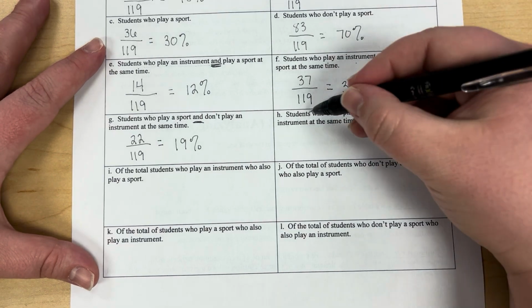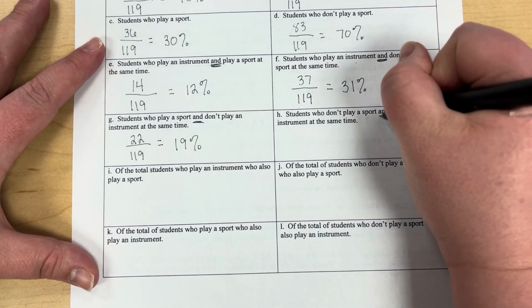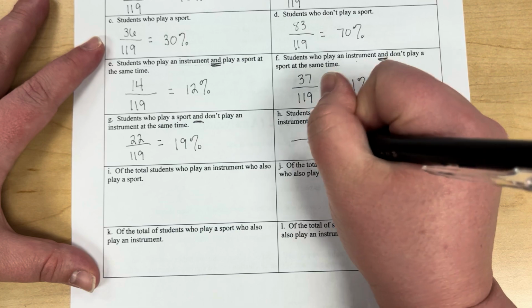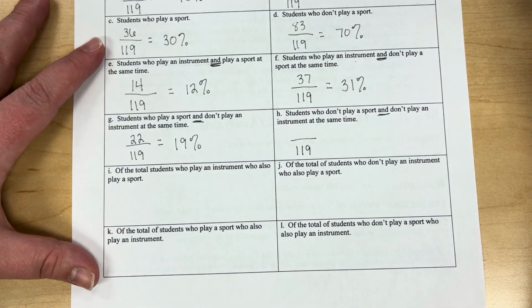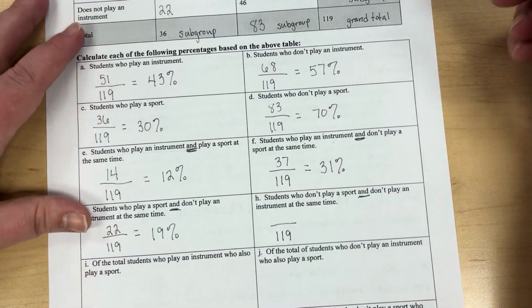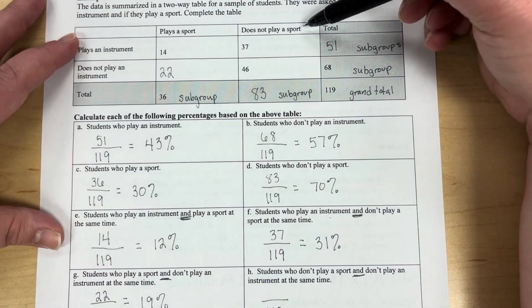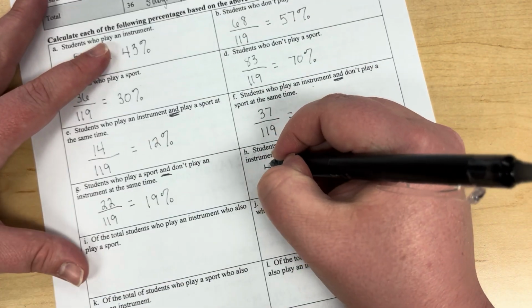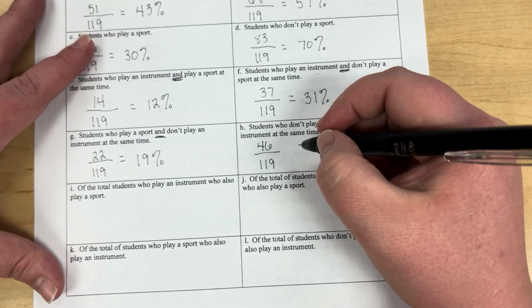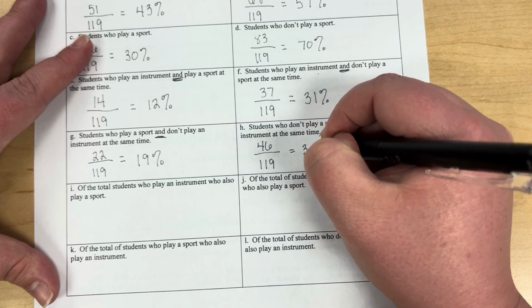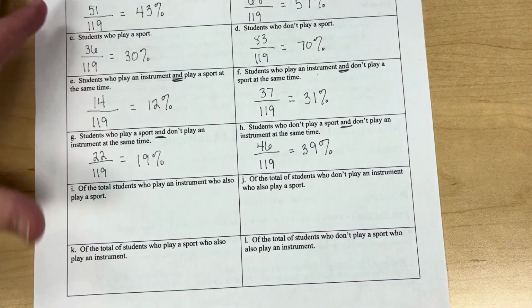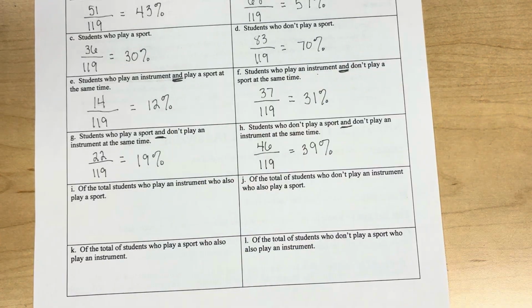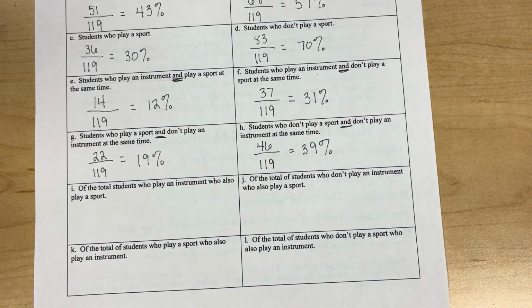Okay? Students who don't play a sport and don't play an instrument at the same time. So once again, out of 119 students, how many of them don't play a sport and don't play an instrument? So they don't do either one. That's 46 of them. So 46 out of my 119 students is about 39%. And if I added those 4 up, I should get 100% because that's talking about all of the combinations that I have. All right, the last 4 are a little different because we're going to be using those subgroups.